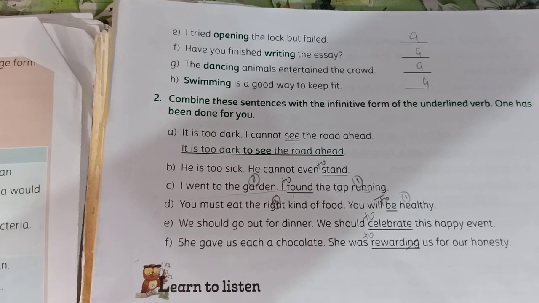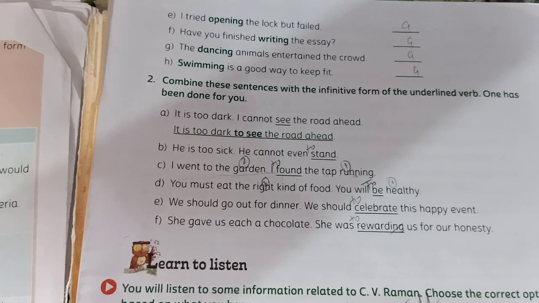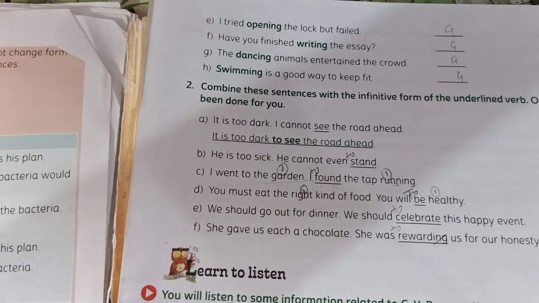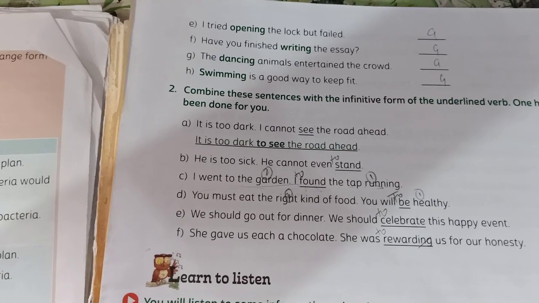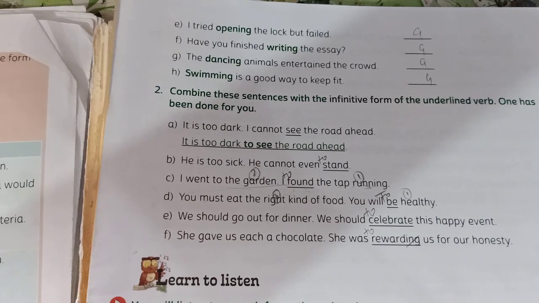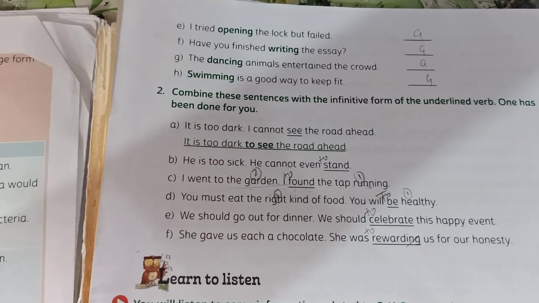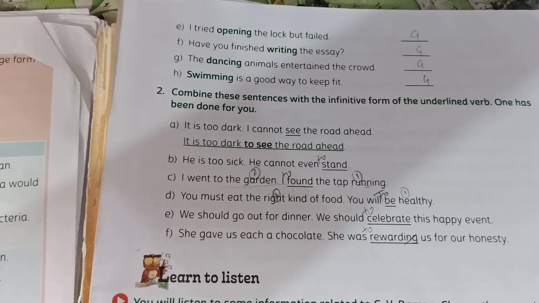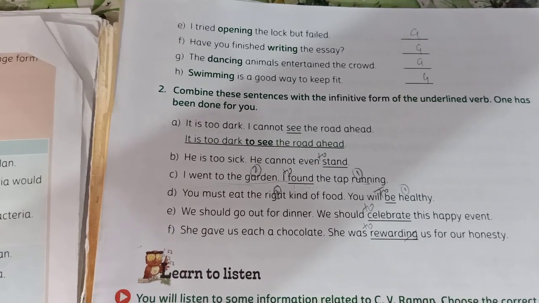Sentence number E. We should go out for dinner. We should celebrate this happy event. How will you make it? We should go out for dinner to celebrate this happy event. Sentence number F. She gave us each a chocolate. She was rewarding us for our honesty. How will you make this sentence? She gave us each a chocolate to reward us for our honesty.